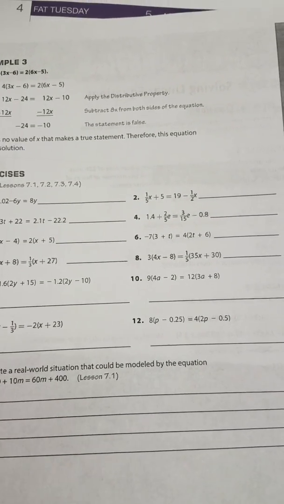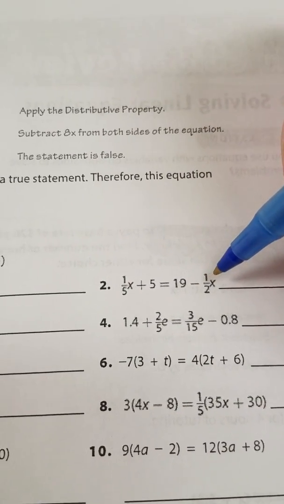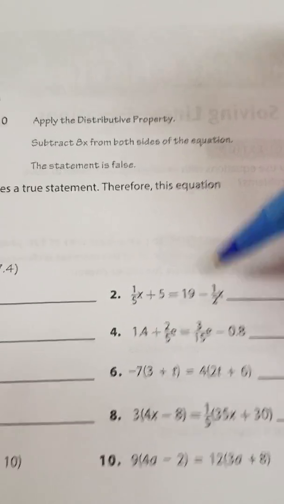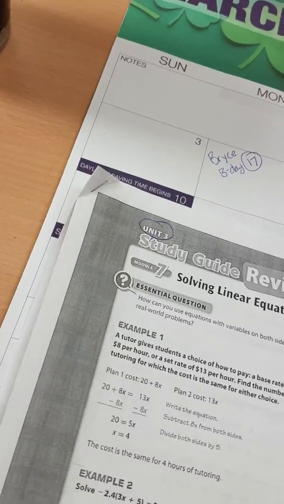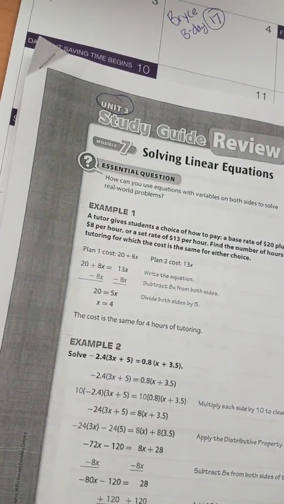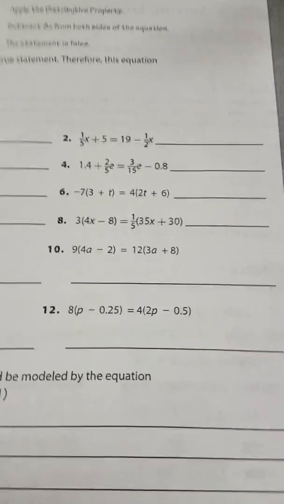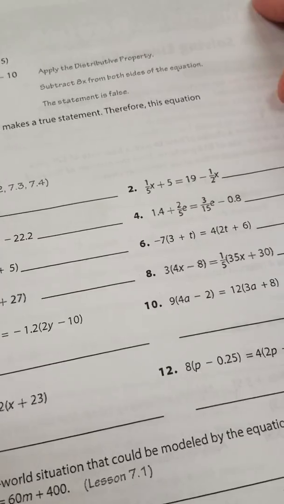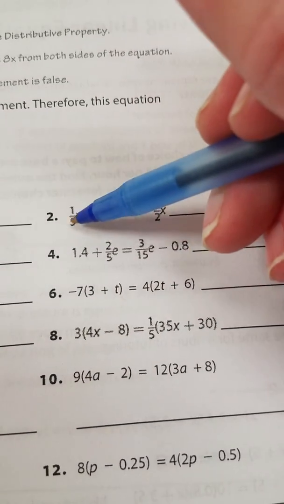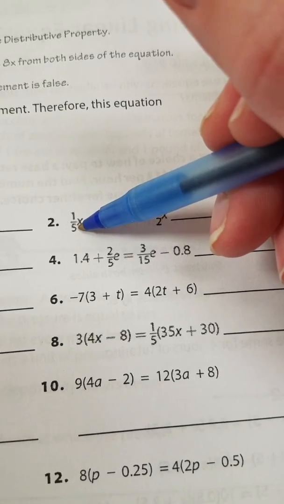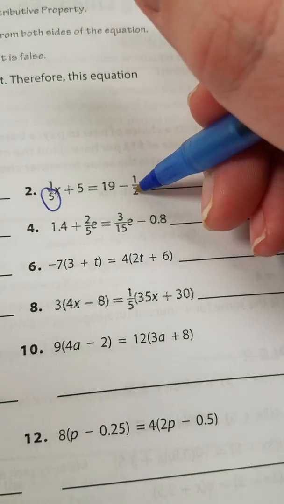When you are doing something like this, remember that we can get rid of the fraction. Do they do an example like that on the front? Let's check. No, the one on the front has a decimal. Of course it does. That's okay. It would have been nice if that had been a fraction, but it wasn't. So remember, you're looking at the denominator. This one has a 5. This one has a 2.